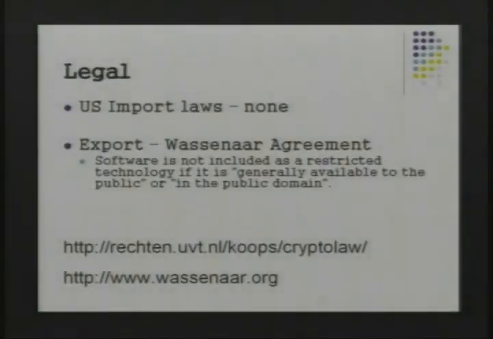Now the legalities. This kind of surprised me a bit. There are no U.S. import laws, thankfully. However, the U.S. did sign the Wassenaar Agreement, and this agreement is really long, so I did not even bother to read most of it. However, it has something in there called the General Software Note.